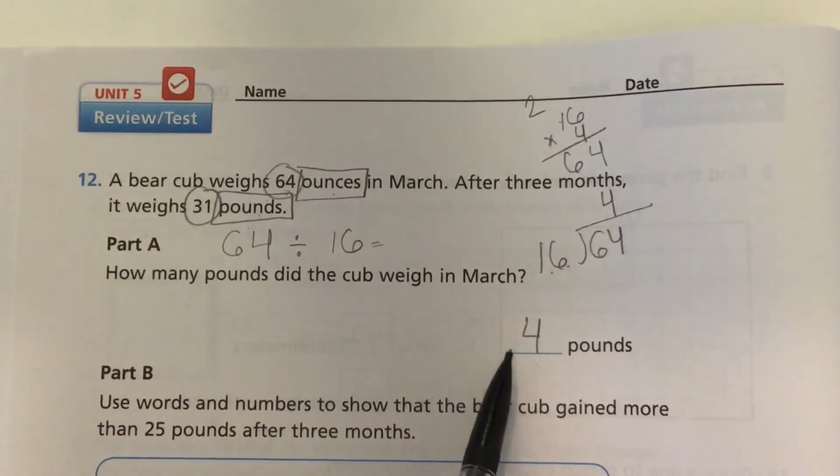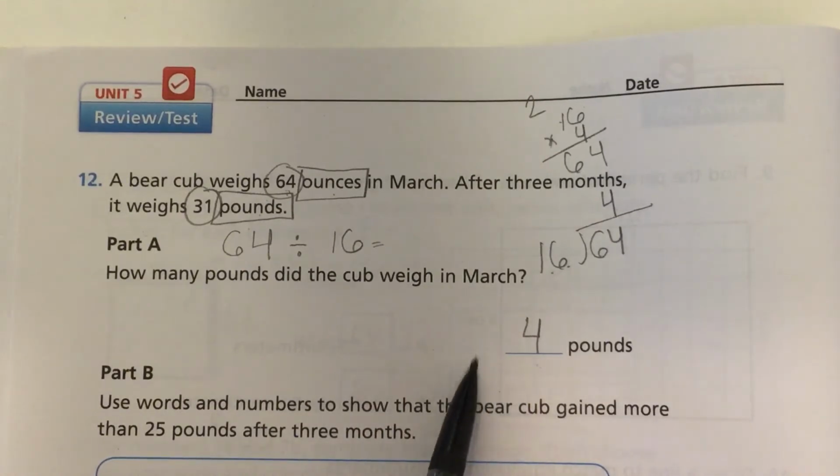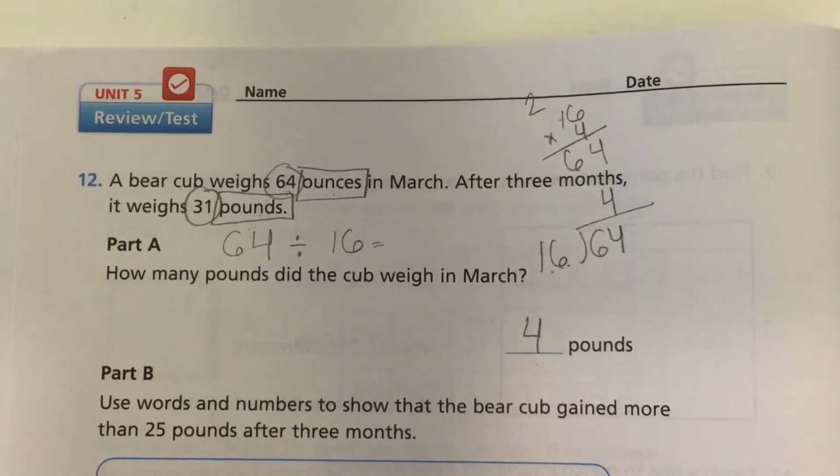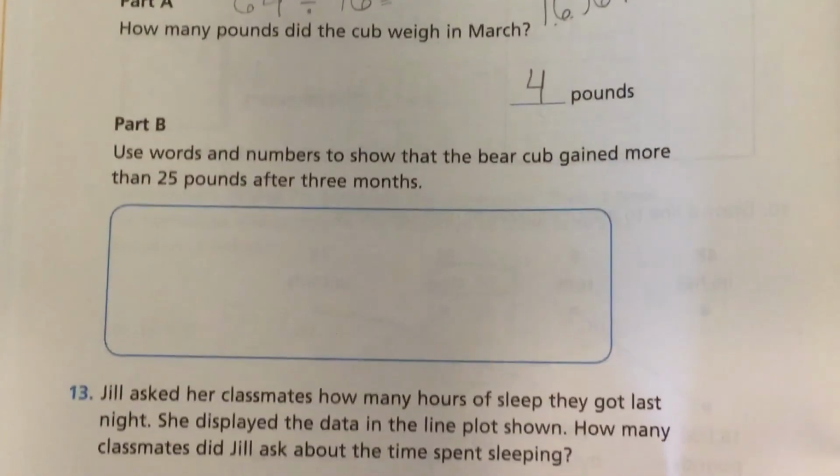I know that at least my answer is less than 31, so that's good news. If it was more than 31, then it wouldn't make sense at all, right? Because the baby would never weigh more than it did 3 months later. At least let's hope not. That'd be an unhealthy bear cub.